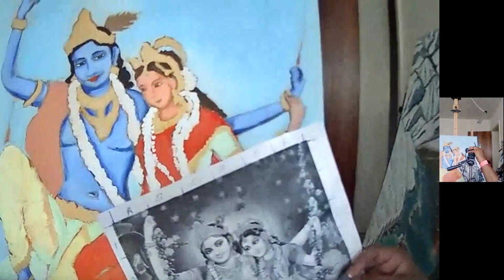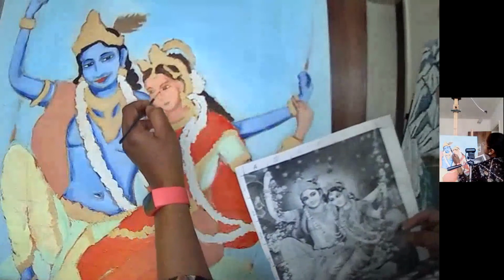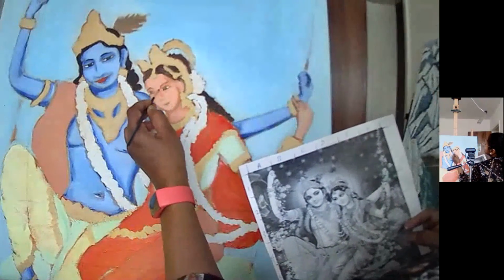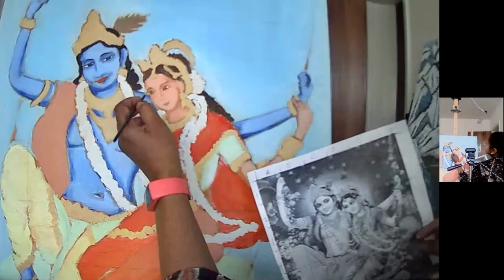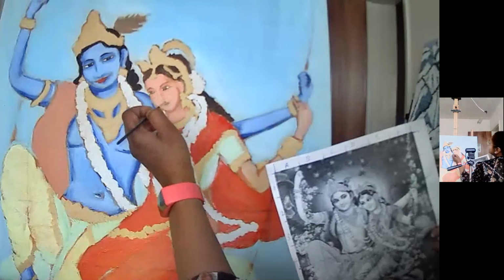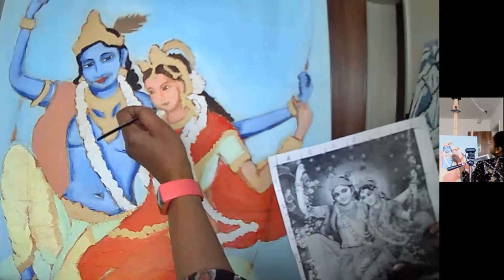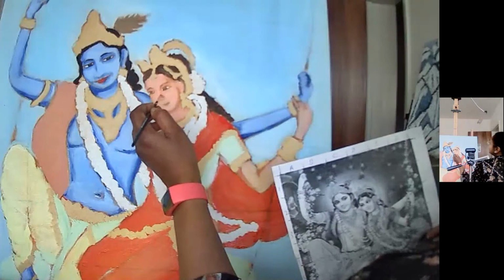If you can see what I have done here, I have only added this darkest of that color for the eyebrow and the eye, just giving it an angle. And just like the Krishna that we did, it is just the same.